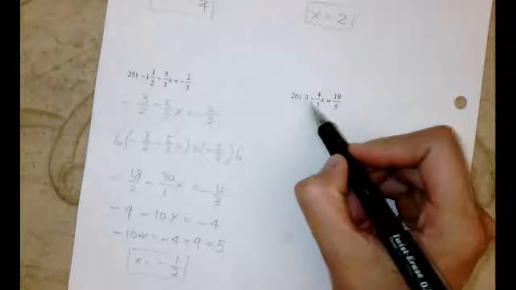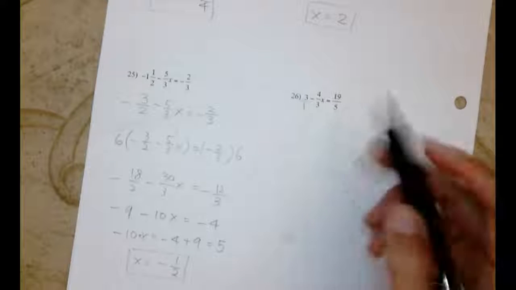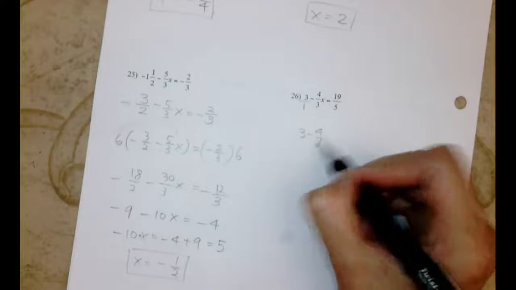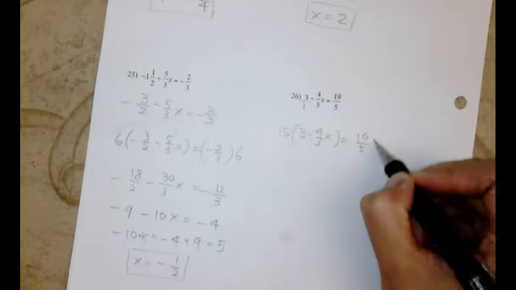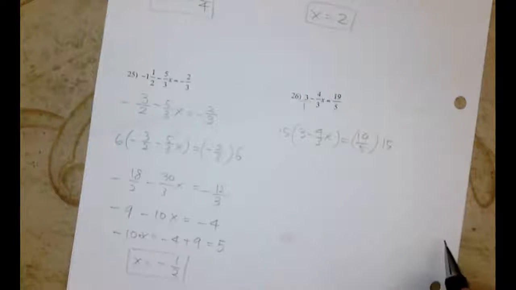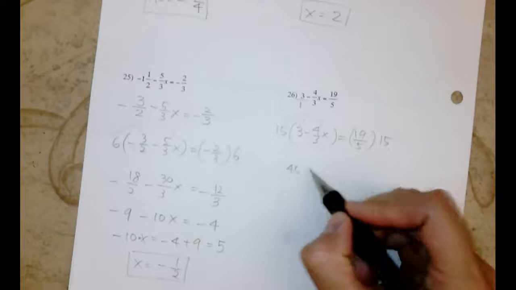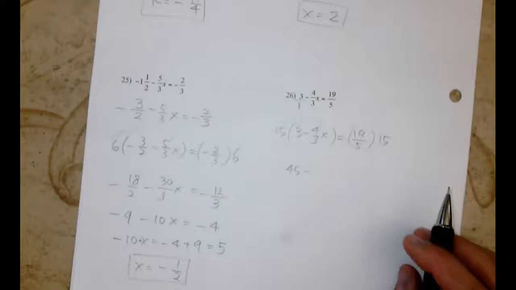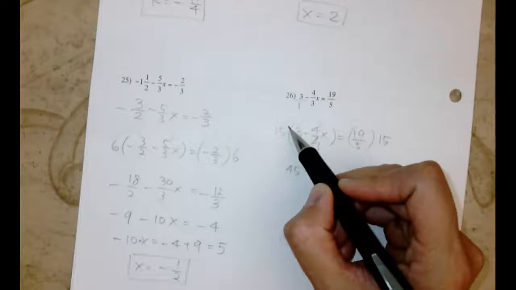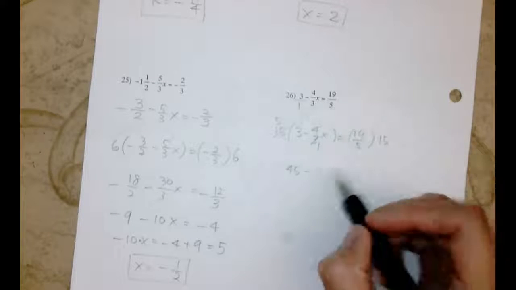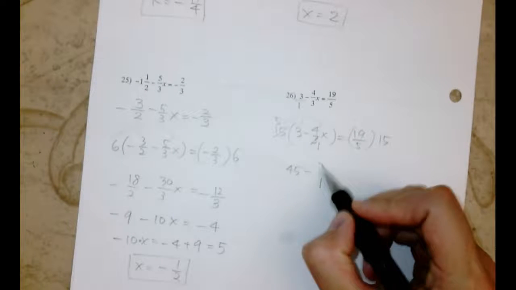All right, so this is also over 1. 1 and 3 and 5, the common denominator is going to be 15. So 3 minus 4 over 3x, and you multiply by 15 on this side, and 19 over 5, and you multiply by 15 on this side, and you have to distribute it. So 15 times 3 is 45. Now I'm going to cancel this one, just so you know how to do these things. So there's a 3 here, so this becomes 1. And then how many 3's in here? There's 5. Okay, so now the denominator is 1, and the numerator is 5 times 4 is 20.